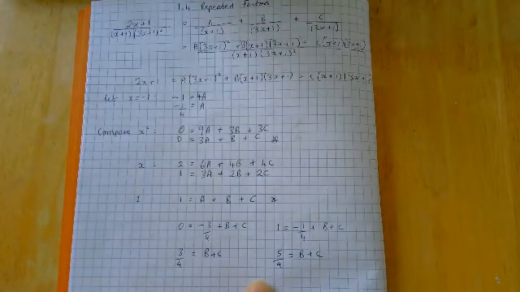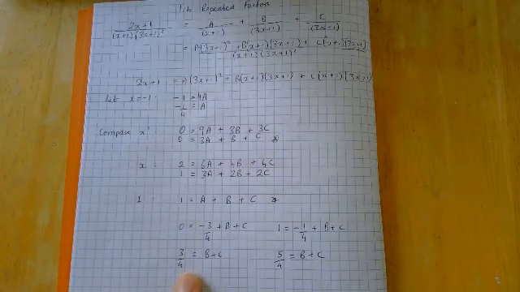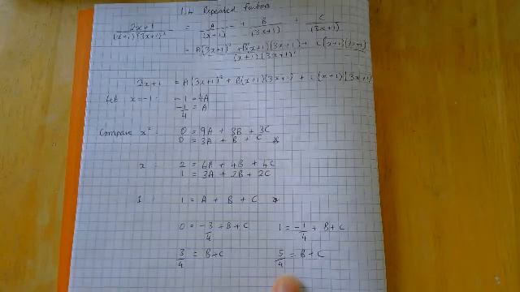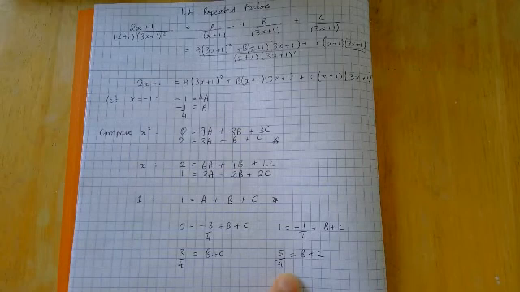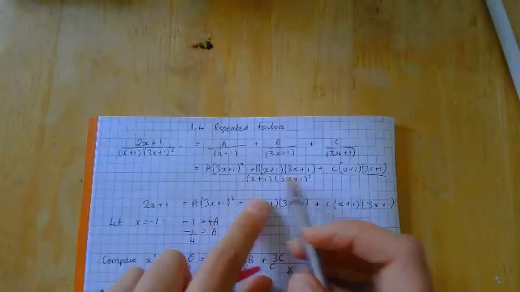Now, at this point, hopefully, you're saying, well, this can't be right. Here, I'm saying that b plus c equals 3/4. And here, I'm saying that b plus c equals 5/4. So somewhere in this, something has gone wrong. And in fact, it went wrong all the way up here.